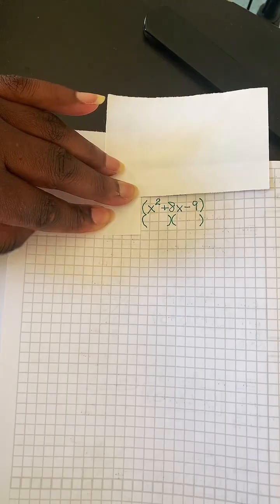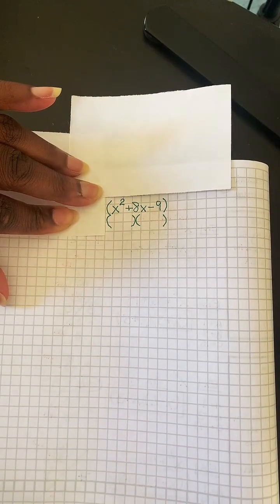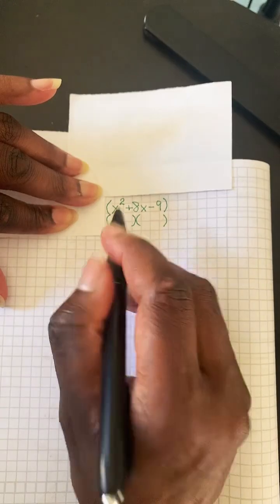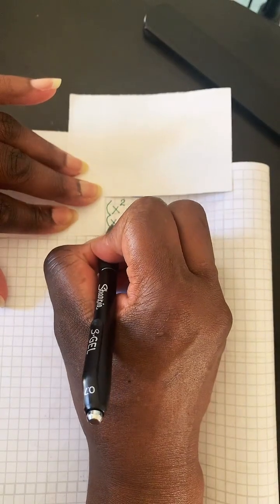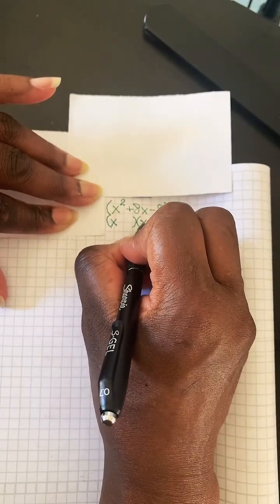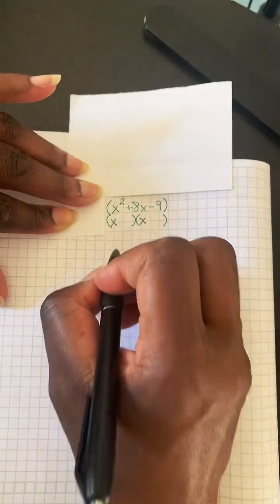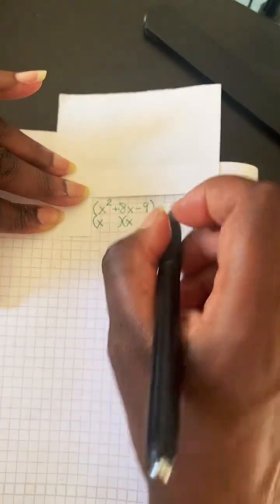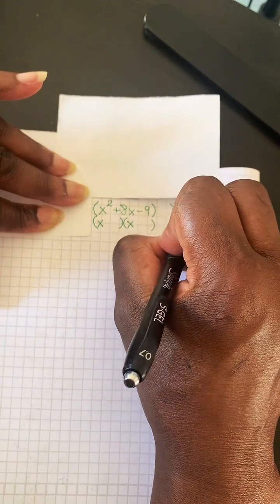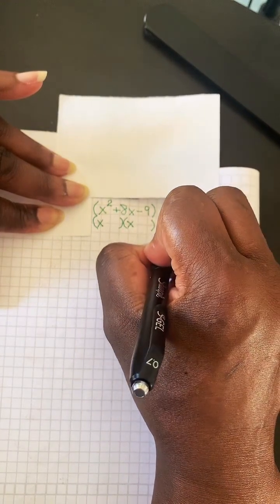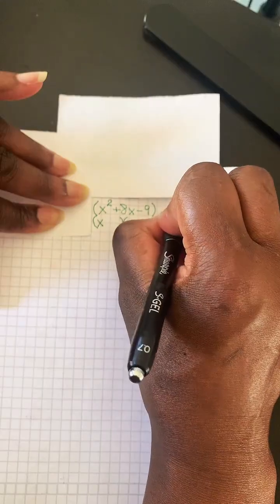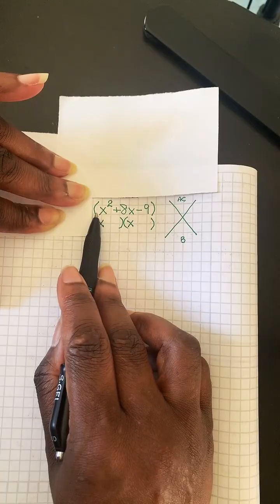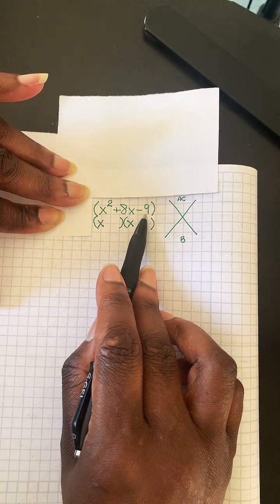My leading coefficient is 1, so I can split my x's. Now I need to figure out my A, C, and my B. The A is the 1, the C is the negative 9.